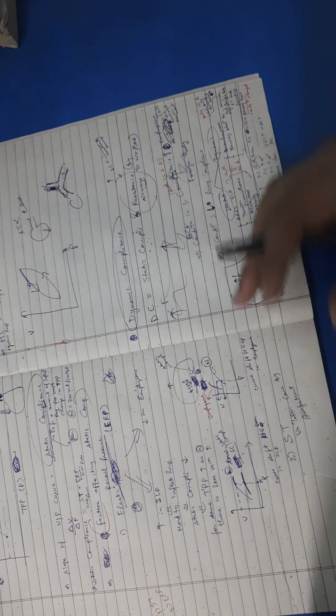So dynamic compliance is the wanting of the lungs to expand when the air is going in and out, that is its dynamic state. When there is no air coming in and out, it is static compliance. So dynamic compliance considers static compliance and the resistance provided by the airways to the airflow.